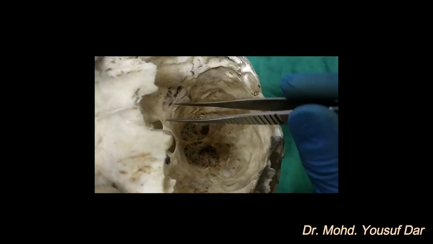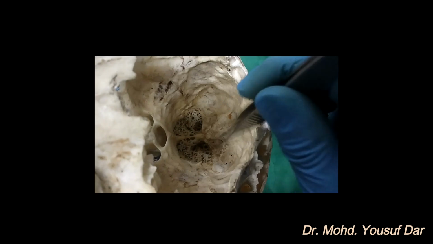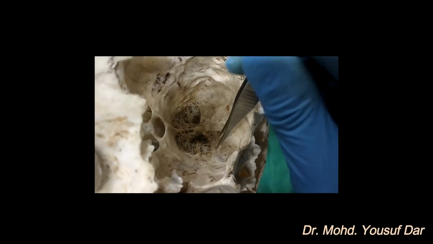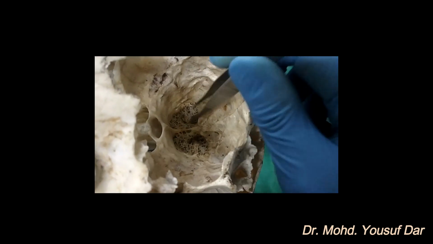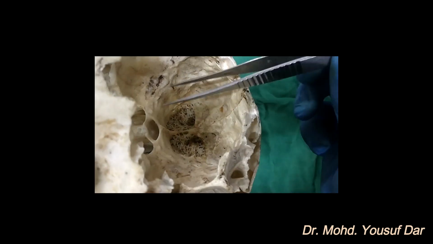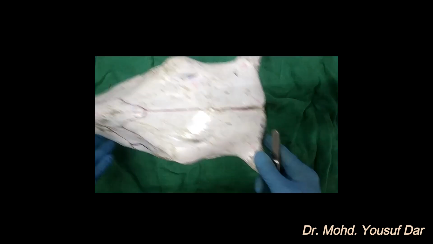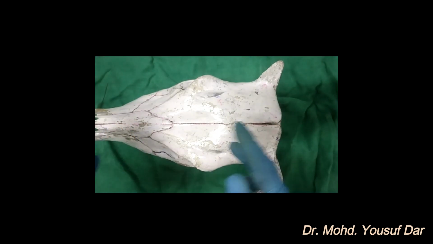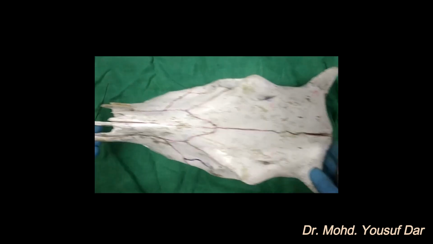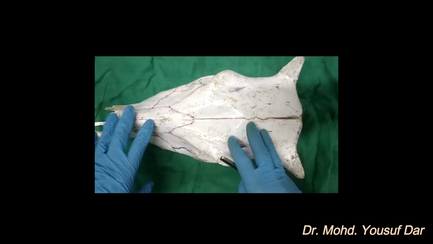This is the ethmoid bone, which divides the cranial and the nasal cavity. So in this lecture, this was all about the different cranial bones and the facial bones present in the skull of the ox. Thank you.